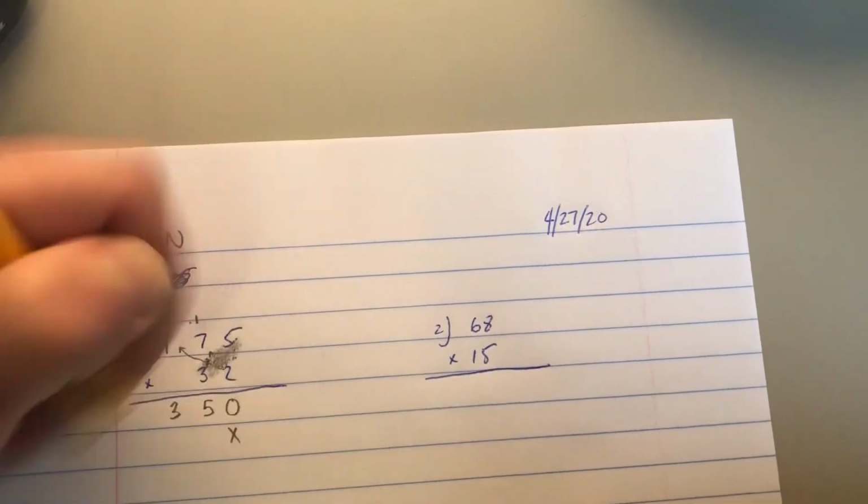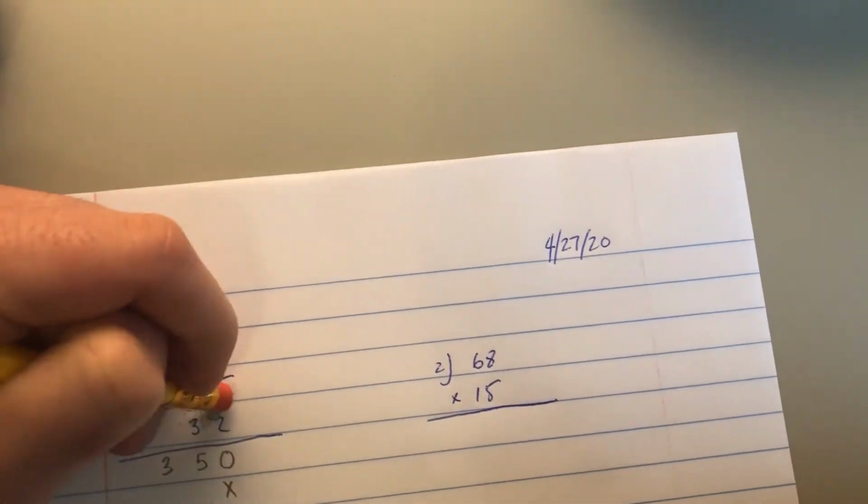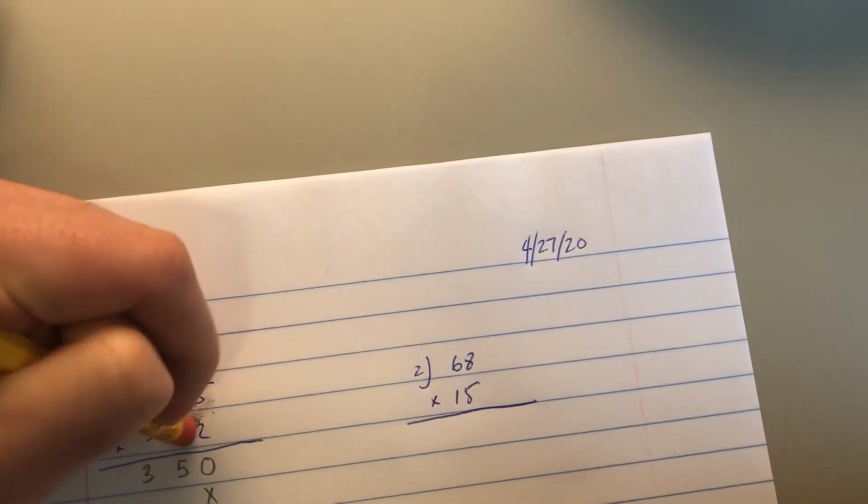I erase any of my regrouping. Ew, I need a better eraser. I erase any of my regrouping. Much better.